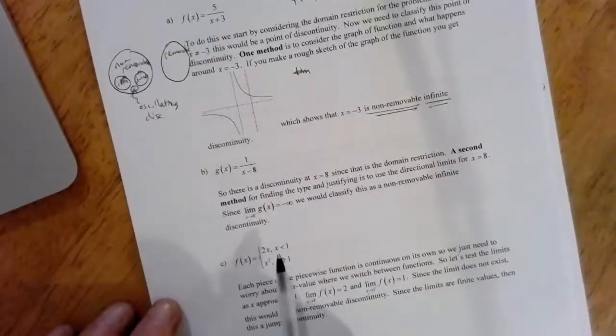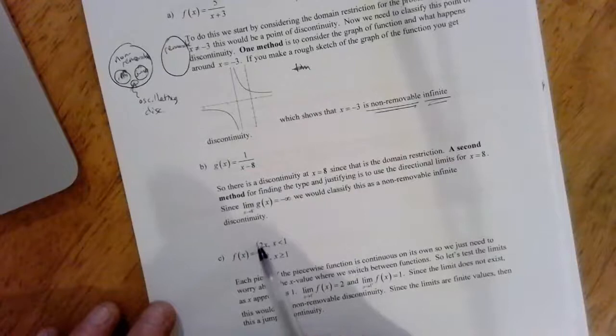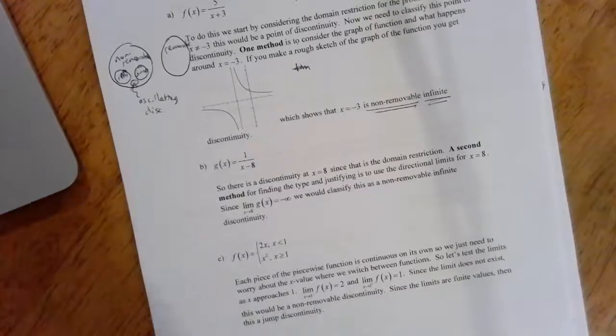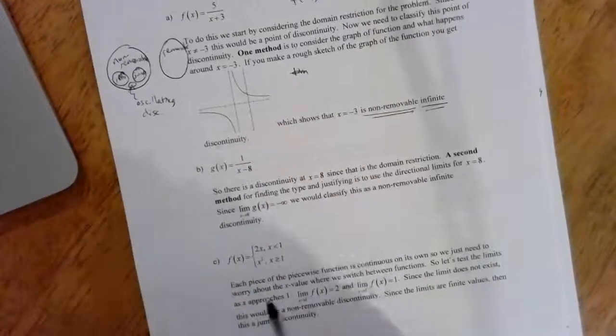Okay. If we look at C and we have a piecewise function, first of all, you look at each of these individual pieces and just say, are these on their own continuous? And yes, they are. How do I know? I'm thinking about the graph. That's a line. A line is nice and straight. There's nothing special about it. You're never picking up your pencil point. Same thing with x squared. On their own, each of these are going to be continuous. All I have to worry about is that crossover point at 1.